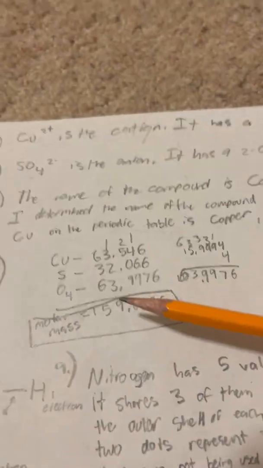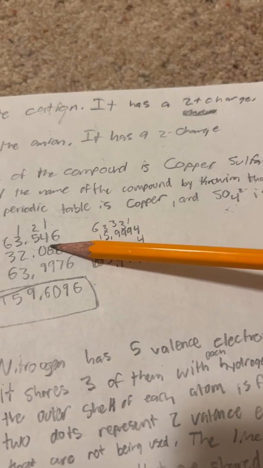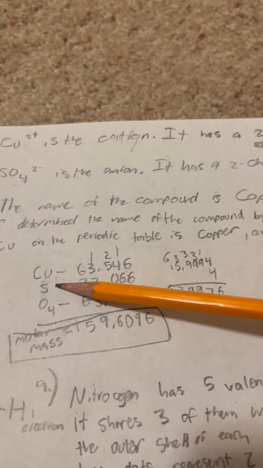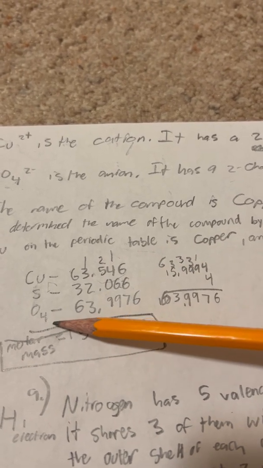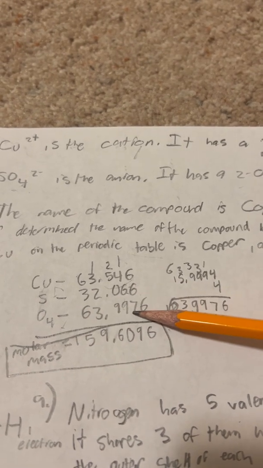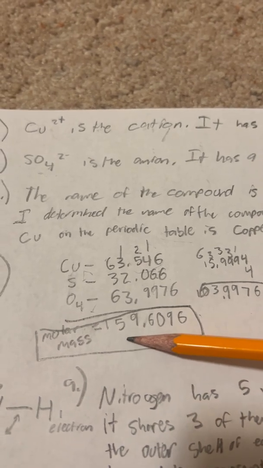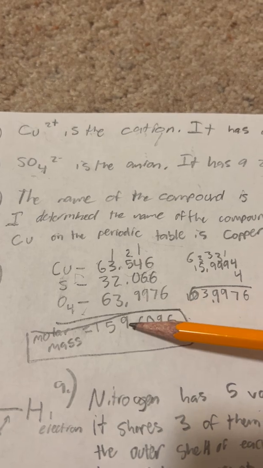And then I determined the mass. Copper is 63.546. Sulfur is 32.066. And the O4 is 63.9976, and all of them added together is 159.6096. That would be the molar mass.